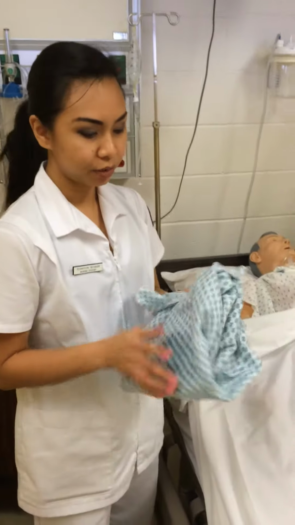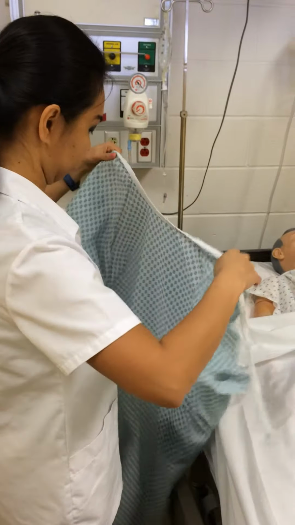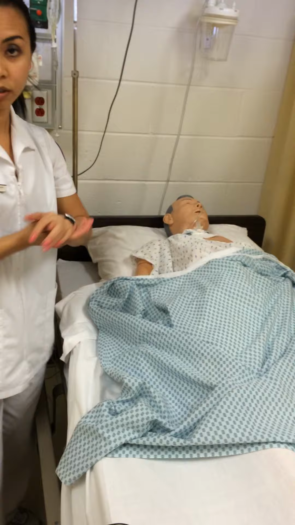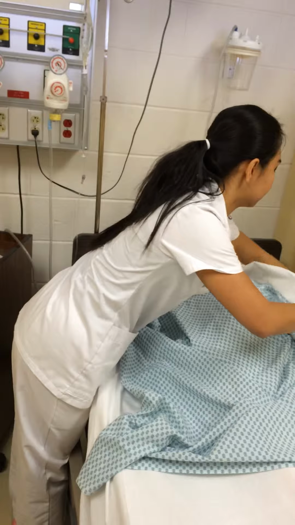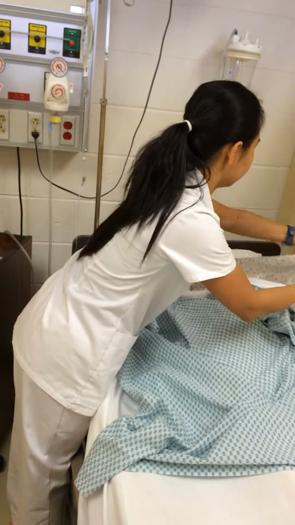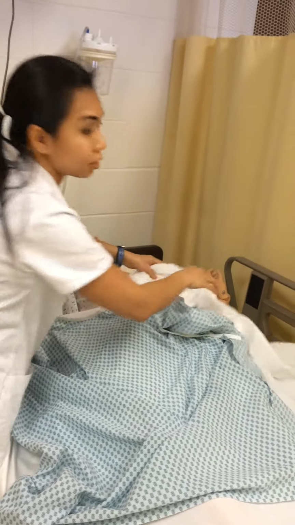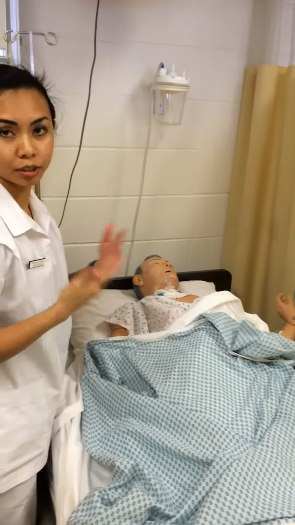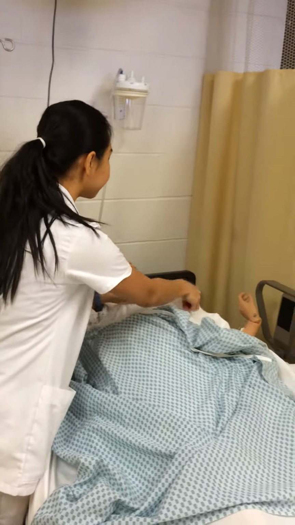So coming back, I'm going to change the gown for the patient. But make sure I wash my hands before I touch the patient. The room maintains privacy because I am going to change the gown, so that the patient is not exposed to people who are around here.